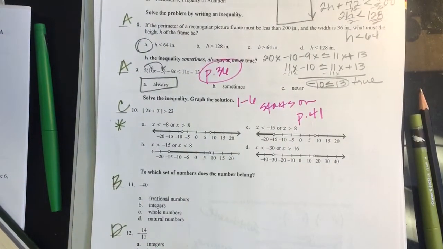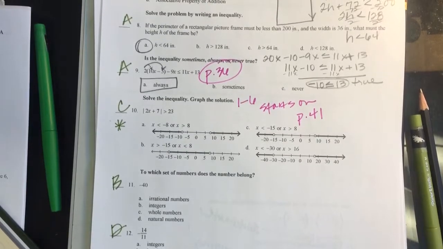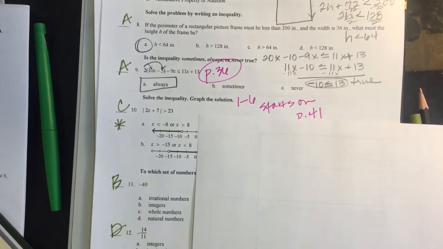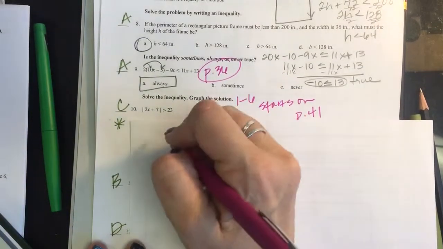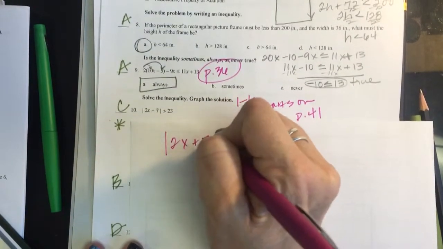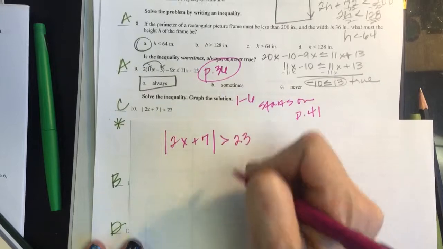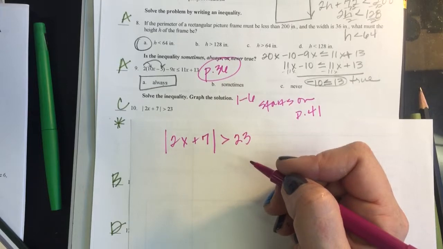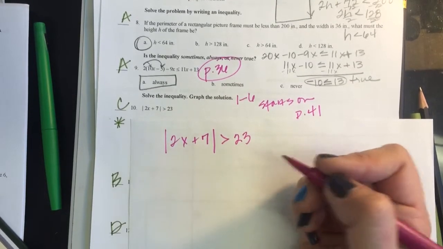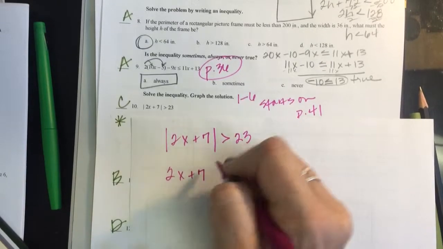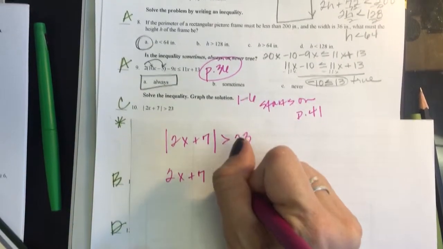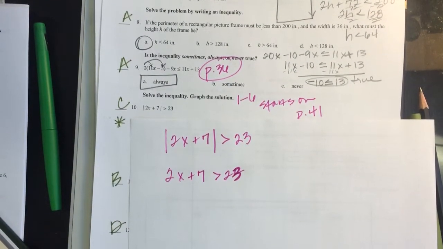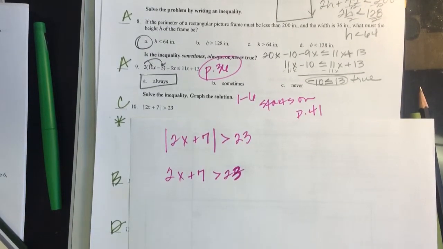And I'll jot that down there, but then I'm going to go ahead, of course, and work this problem out for you. What we're going to do when we have a situation like this with the inequality, and I think you're going to look at this and hopefully it'll ring a bell. This is greater than 23. So what we do in a greater than situation is we say that 2x plus 7 is greater than 23. We drop the signs, and we write it out just the way it is. 2x plus 7 is greater than 23.